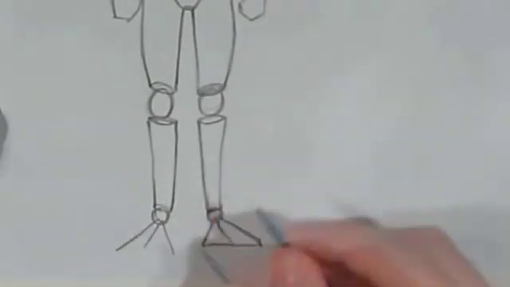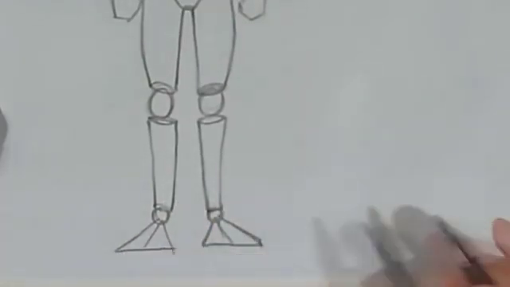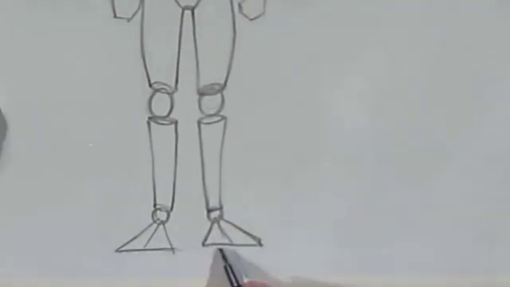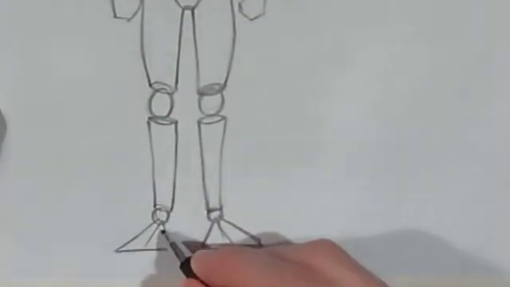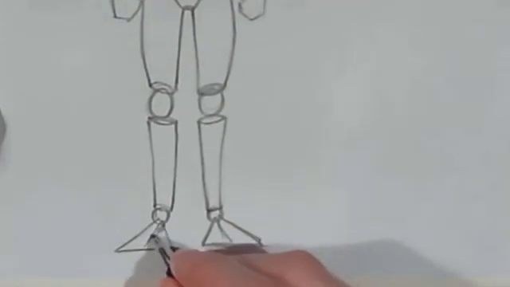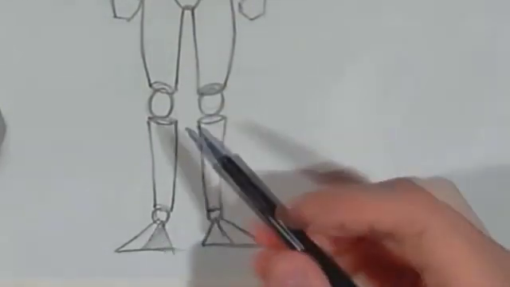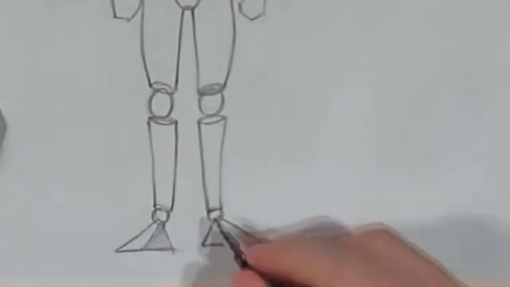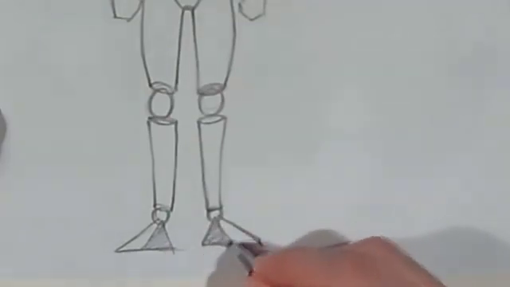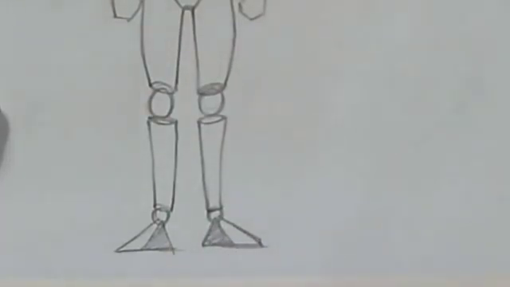So just 3 simple lines. You can square it off a little bit. But once we shade that in, there we go, you can see that you can find the highlight for where the front of the foot is versus the side. So these are just very basic shapes for drawing the human form.